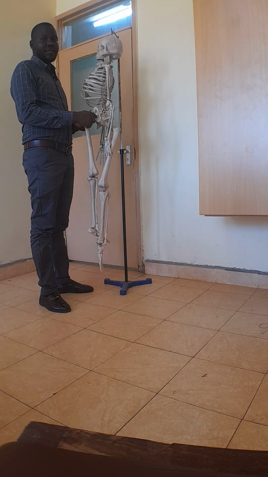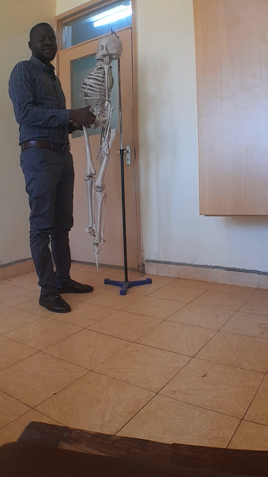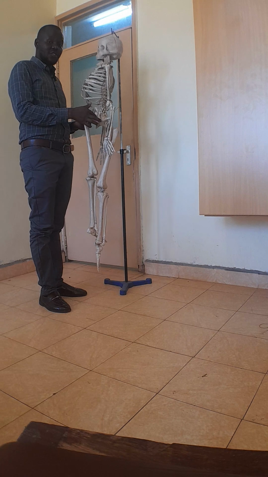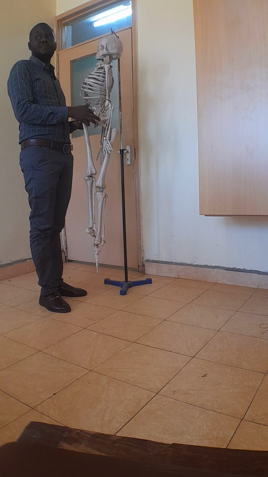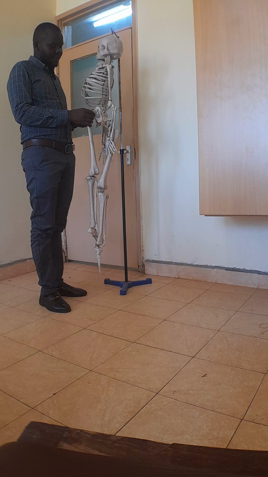This all here is what we are calling the obturator foramen. This one is called the obturator foramen. The obturator foramen will be allowing passage of blood vessels. It will be allowing passage of muscles and even nerves. This one we are calling the obturator foramen.